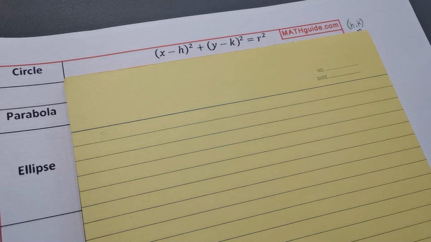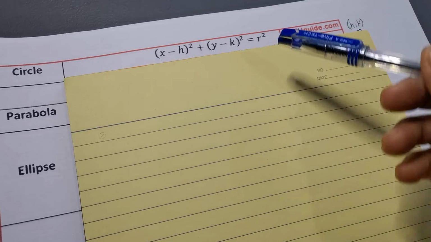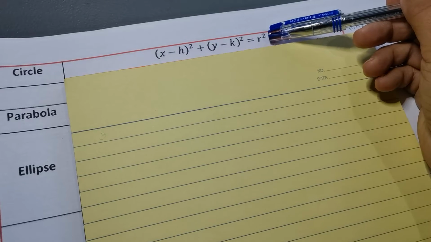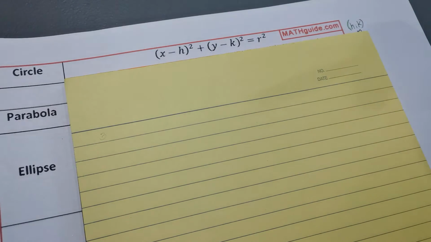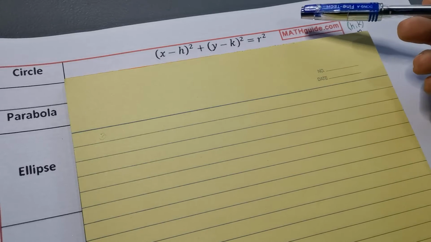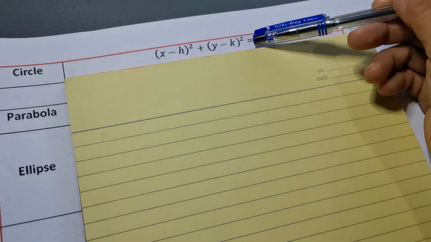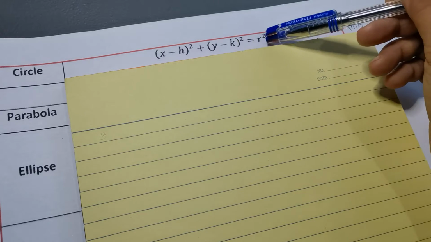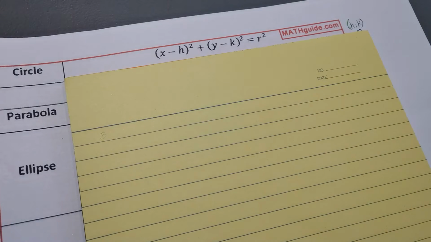And that is already a circle. R squared is not necessarily a perfect square. Okay? It can be 3, it can be 10. Okay, so it's as long as it is a real positive number. Okay, but how about if the given standard equation has a coefficient outside the parentheses?